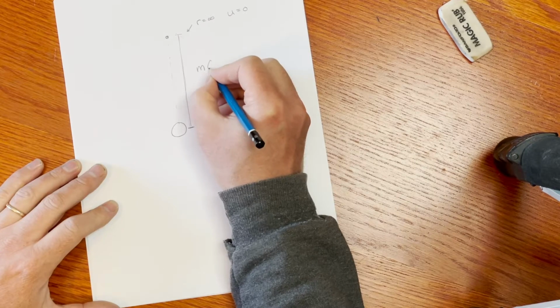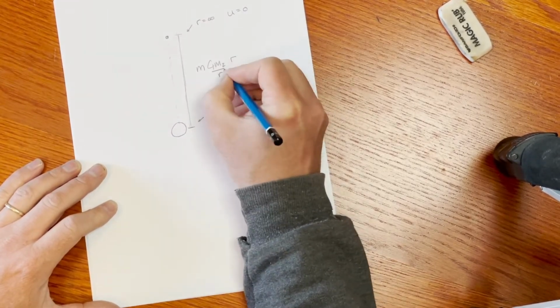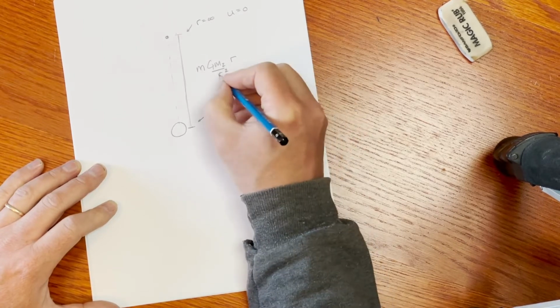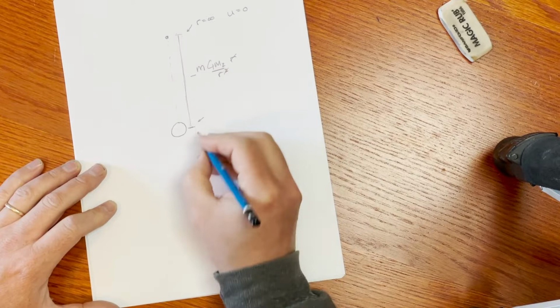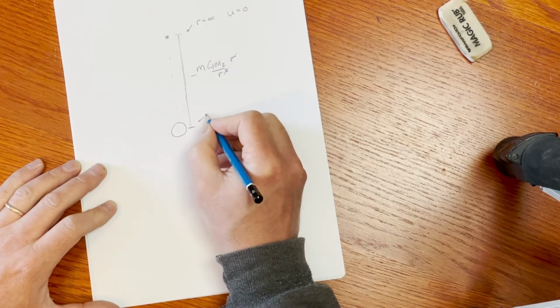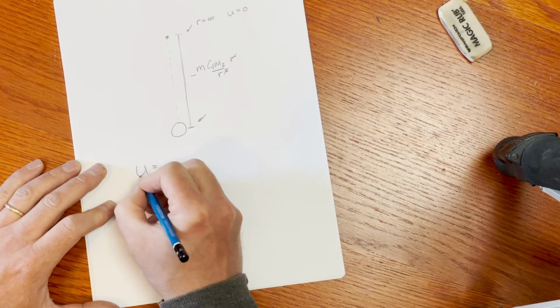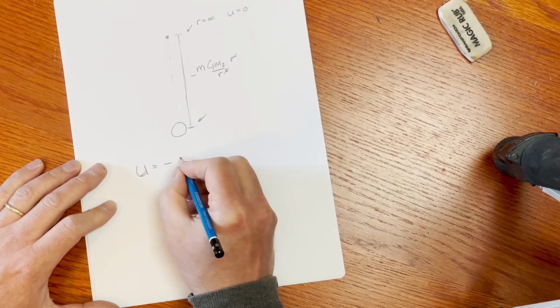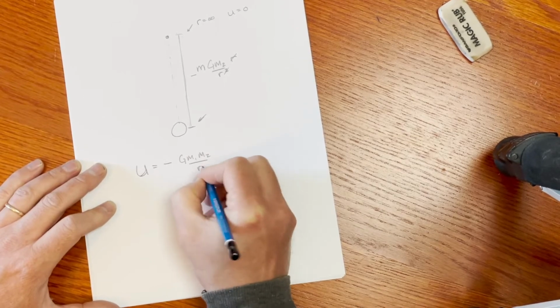We're going to put in our g m2 over r. Our distance away is going to be r, like that. Those are going to cancel. And we put in a negative sign to make sure that this is smaller than this over here. And we get our potential energy due to gravity as minus g m1 m2 over r.